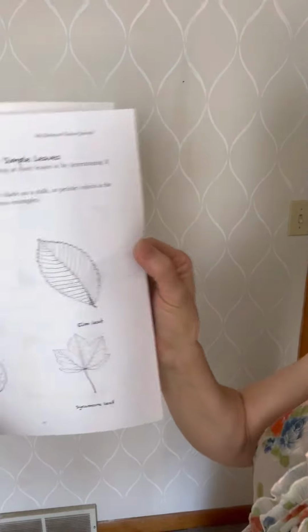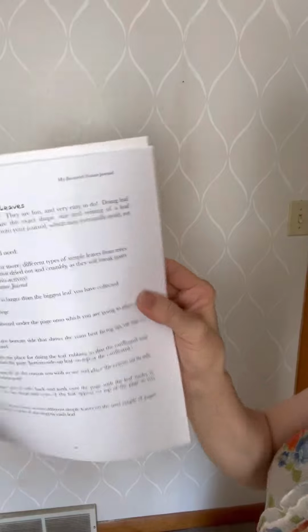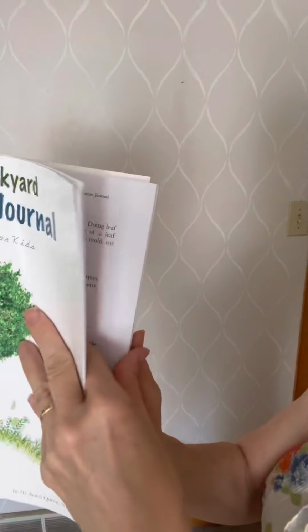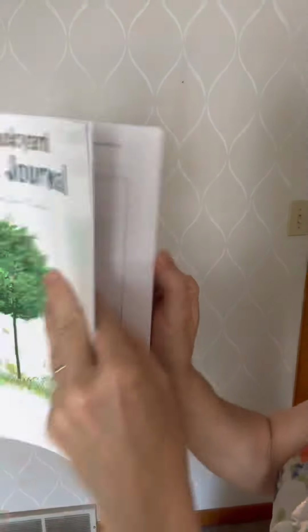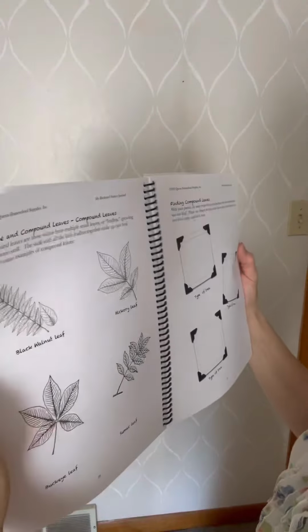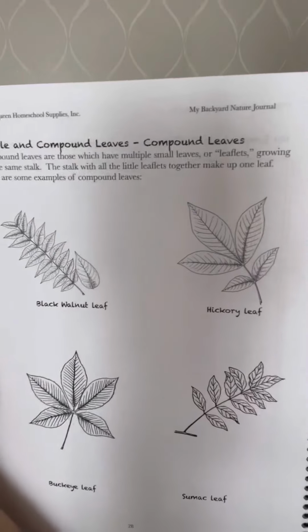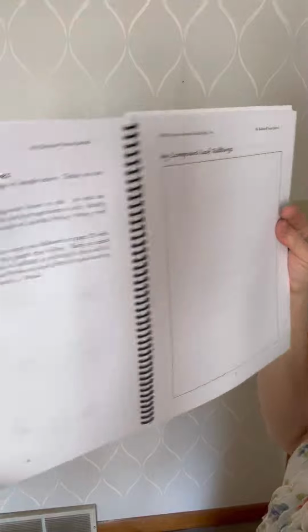Okay, simple and compound leaves, places to find some of those, leaf rubbings, many different things with different types of leaves, places to do their leaf rubbings in here. Okay, then we have looking at compound leaves and the same sorts of activities here for those, places to do rubbings and telling them how to do those as well.